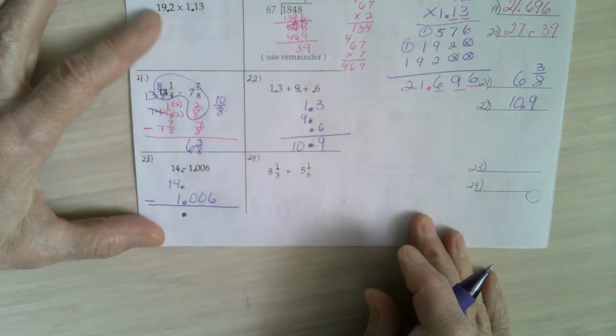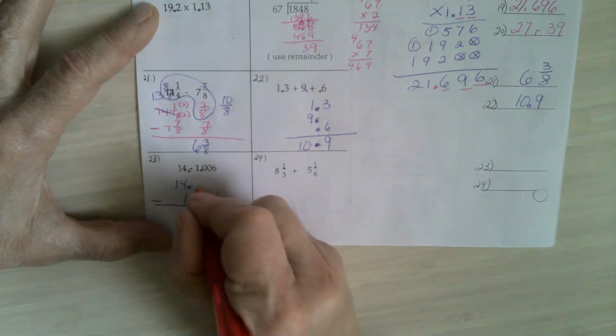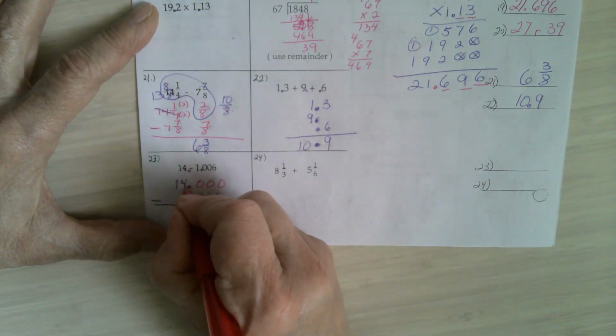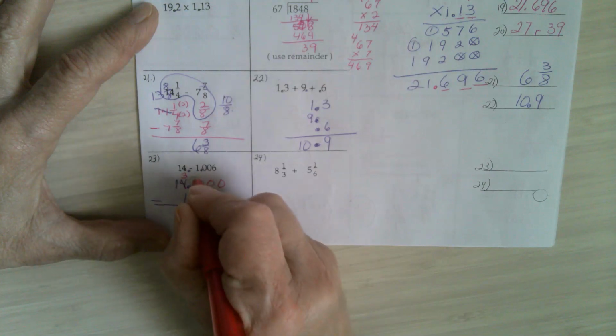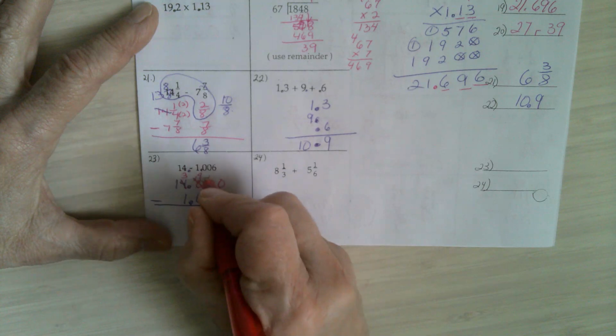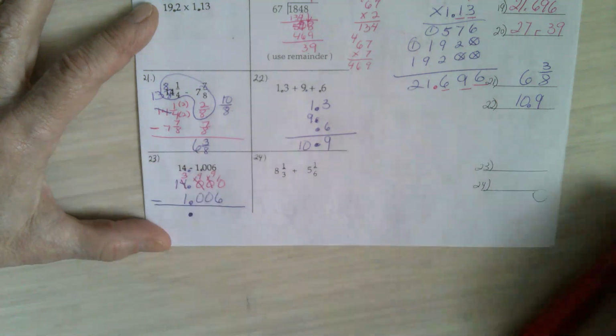1.006. So many of you forgot to put your zeros in. And you have to borrow from the 4. It turns into a 3. That turns into a 10. Borrow from the 10. It turns into a 9. So that can turn into a 10. Borrow from the 10. It turns into a 9. So that can be a 10.